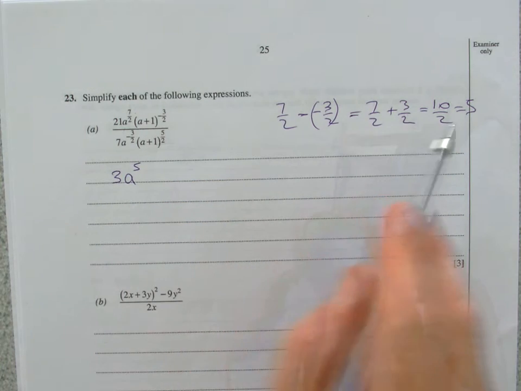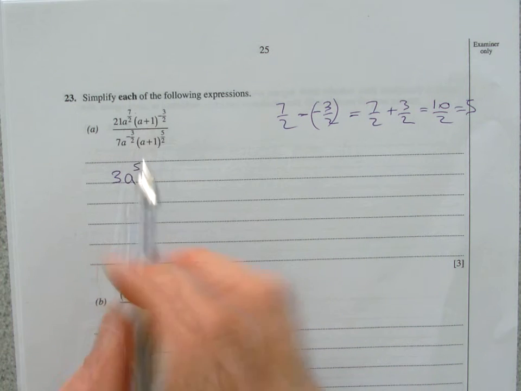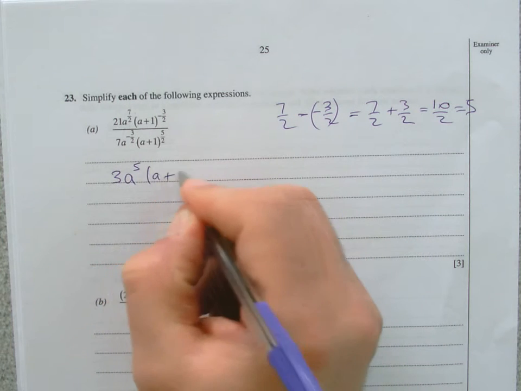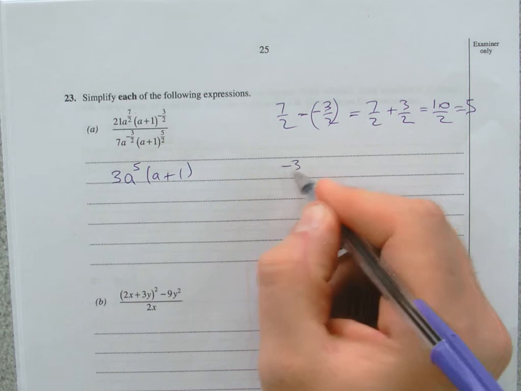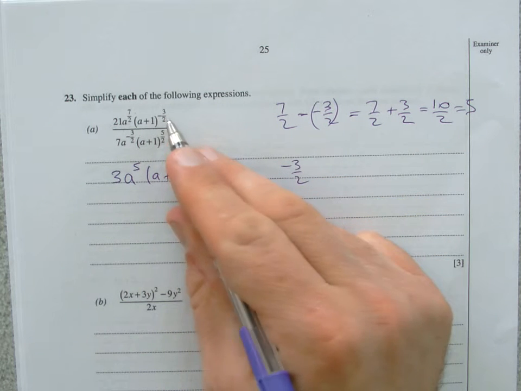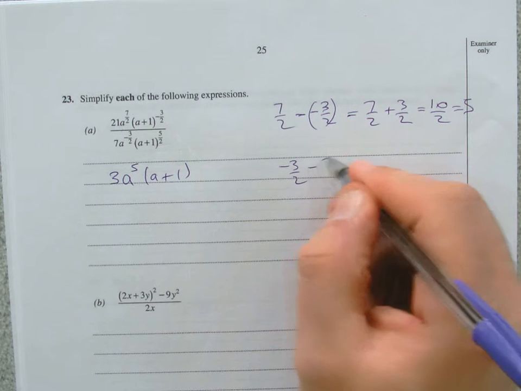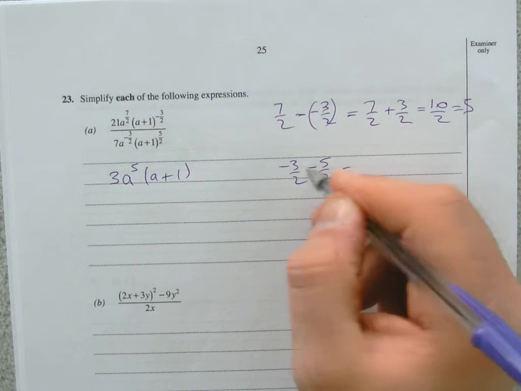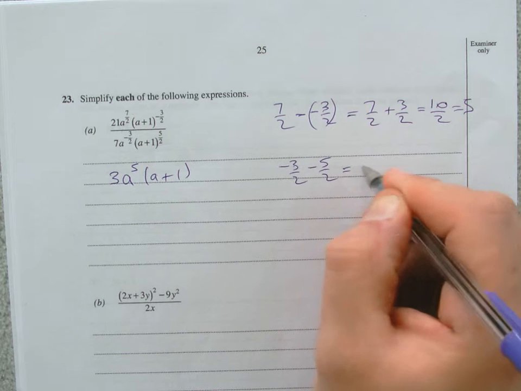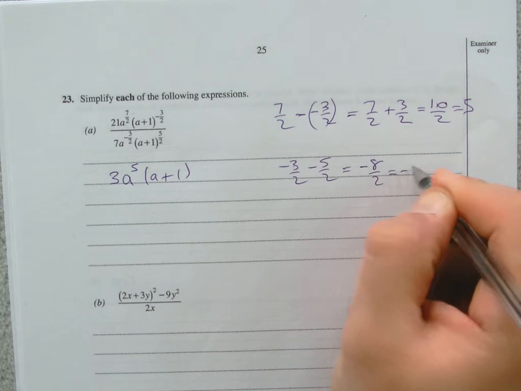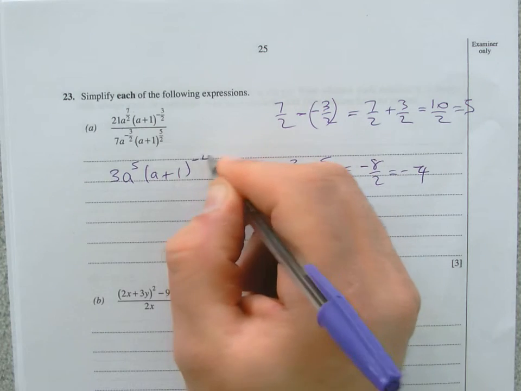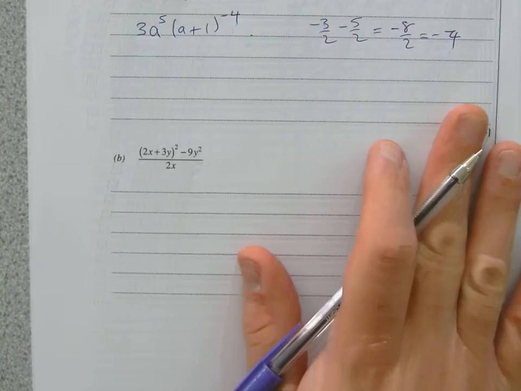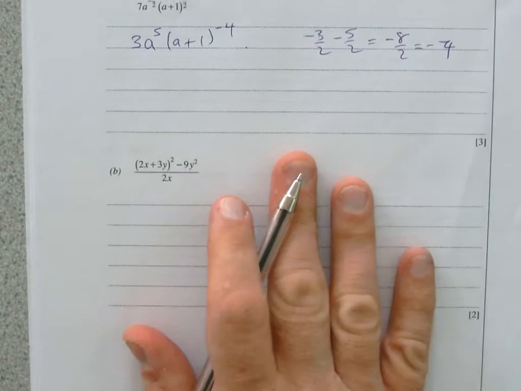Alright, and nothing wrong with writing your workings out here. Now, you've got the bracket a plus 1. Same on top as bottom. Now, you've got to take away here as well. So you've got minus 3 over 2 on the top. It is a minus, as it is. And you need to take away 5 over 2. And here you could do this straight away. Minus 3 minus 5 is minus 8 over 2, which is minus 4. So that power there would be minus 4. Job done.